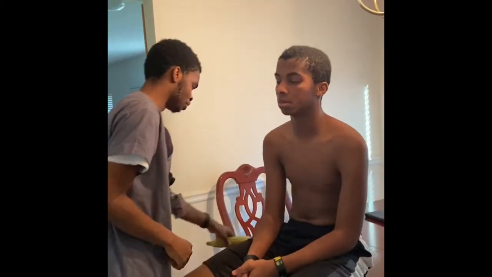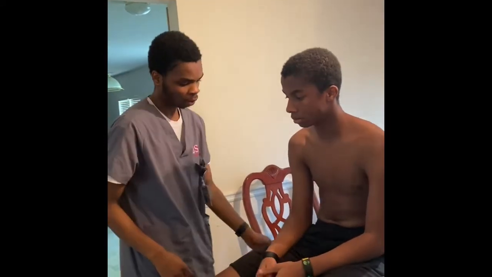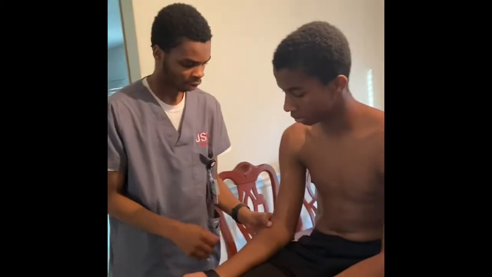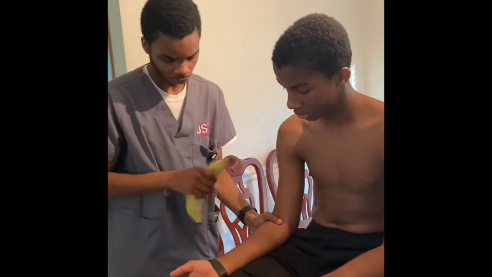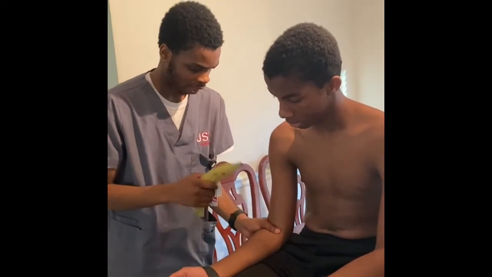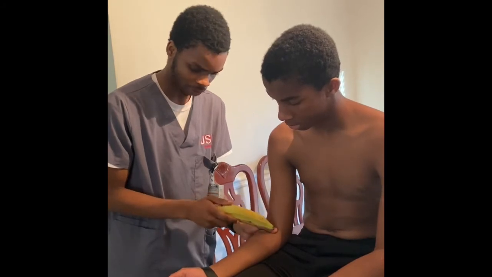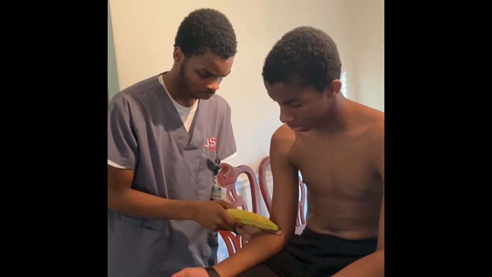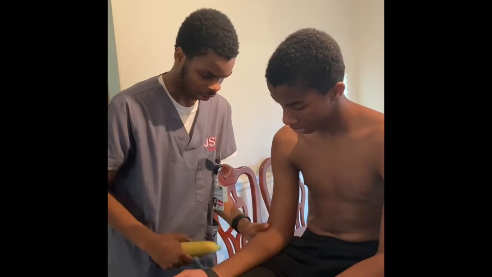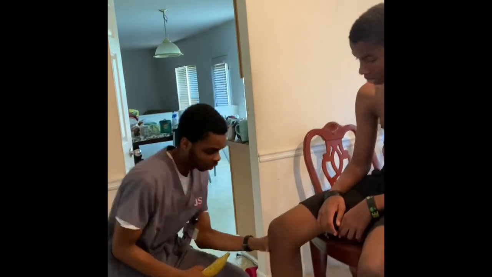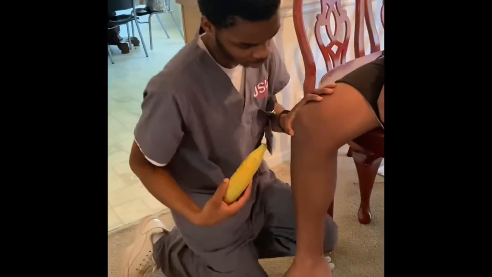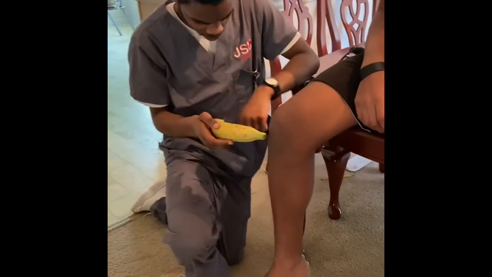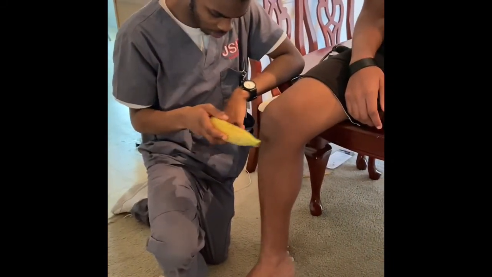So now we're going to do your deep tendon reflexes. Can you have your hand out? I'm going to put my thumb on your brachial pulse. I'm going to look for contractures. When I strike my thumb, I'm going to be looking for a reflex. Then I'm going to do the patellar reflex. I'm going to do this right under the patella, with his feet dangling.